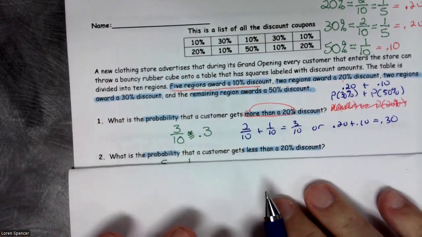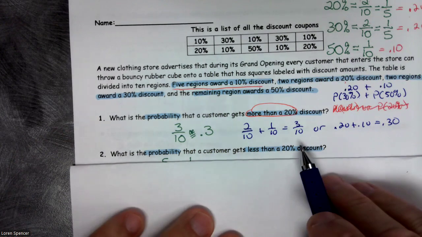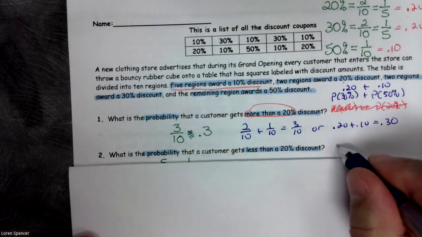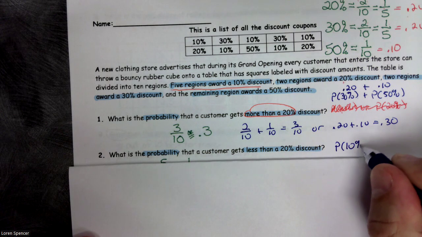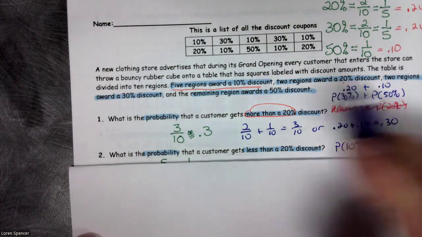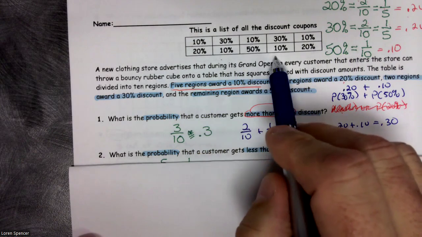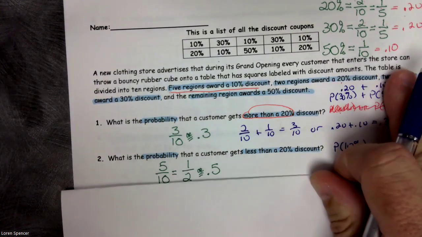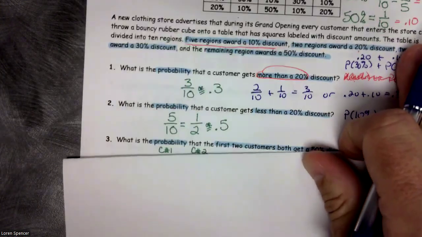What's the probability a customer gets less than a 20%? Well, less than a 20% means we're only looking for the probability of getting a 10% discount. Well, 1, 2, 3, 4, 5. That's just 5 out of 10, 1/2 or 0.50.